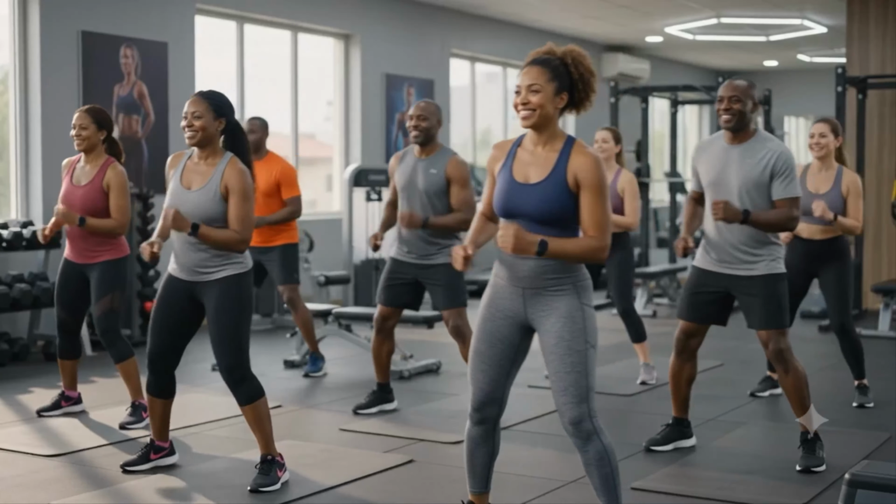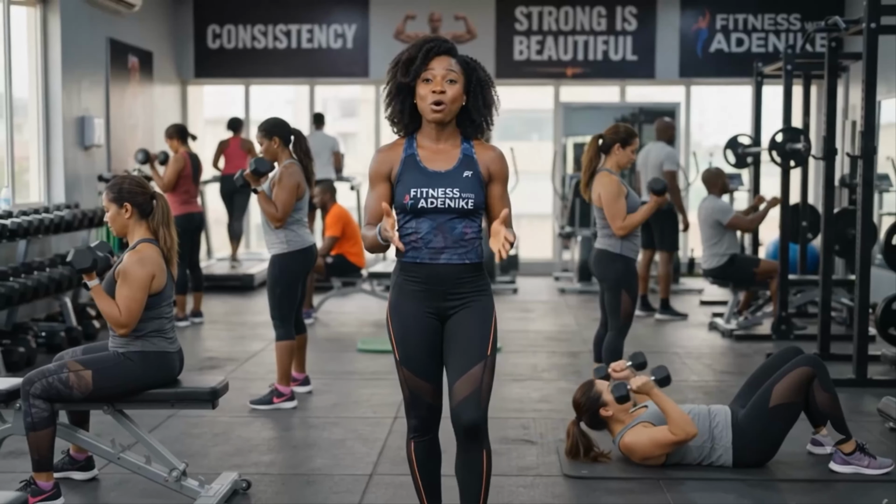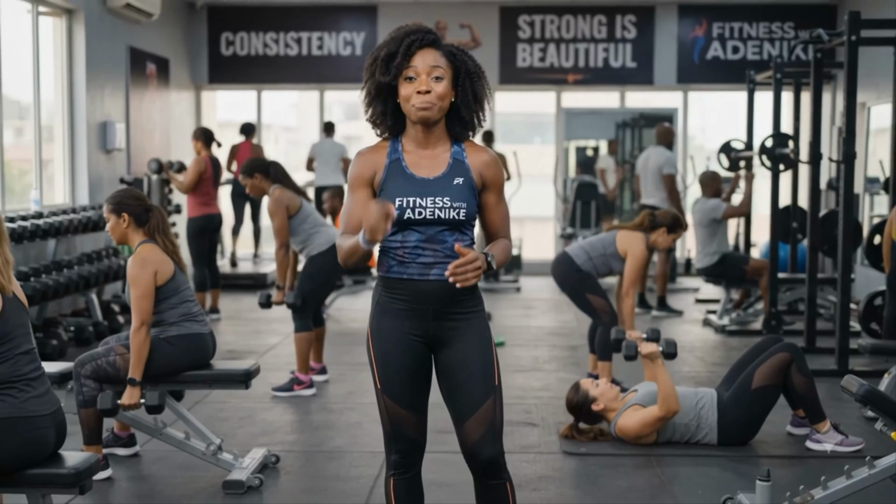Good morning, everyone. Ready to move? Let's start with a nice, easy step. Perfect. Keep that energy up. Great work, everyone. Keep moving, keep breathing, and small efforts done consistently lead to big results.